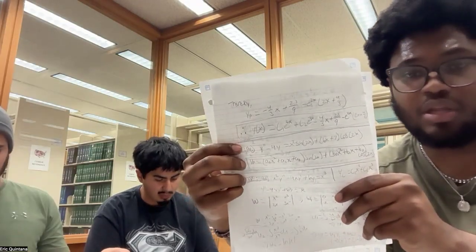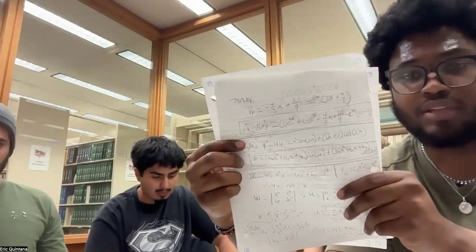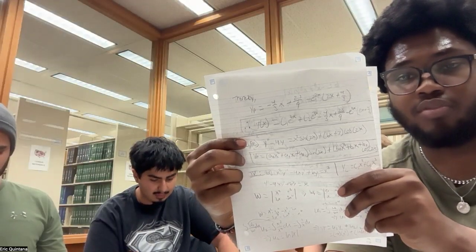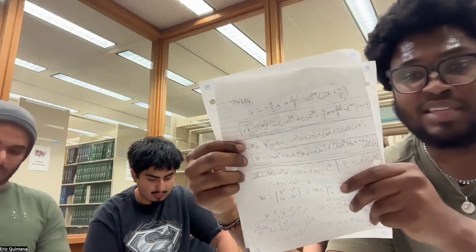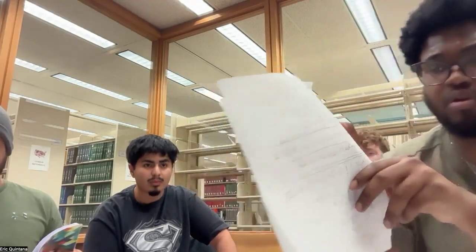Which simplified, ultimately giving us our y of x equation, which was equal to c1 e to the negative x plus c2 e to the 3x minus 4/3x plus 23/9 minus e to the 2x, parentheses 2x plus 4/3. Sorry, 4/3.